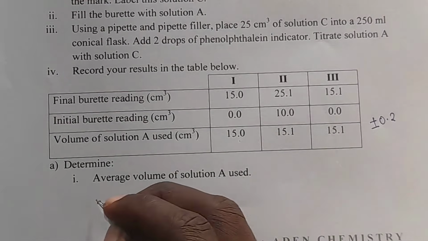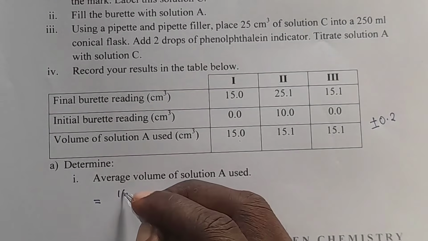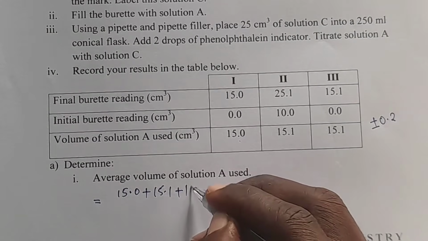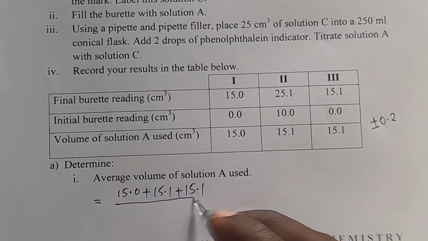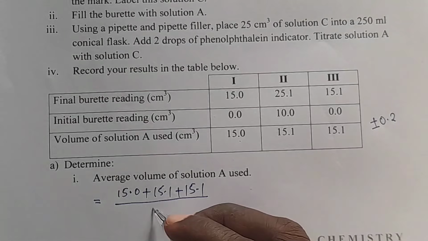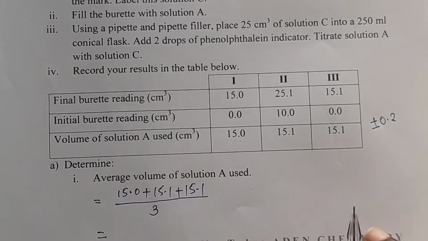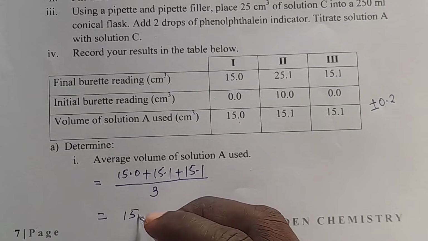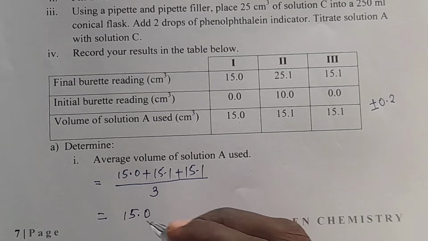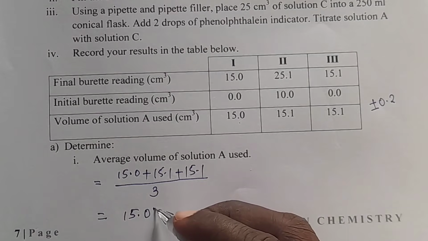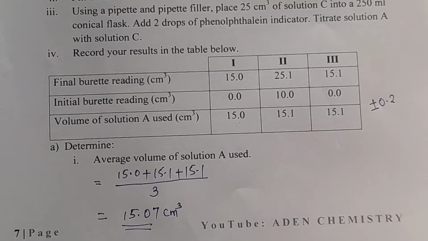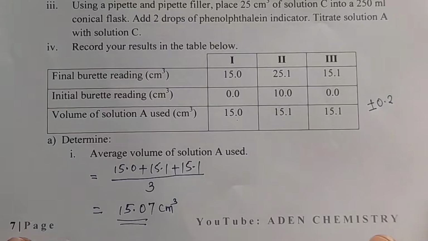So we can add all of them, then get their average. We are going to have 15.0 plus 15.1 plus 15.1, then divided by 3, since we have done 3 titrations, to get the average. Using the calculator, we get 15.0666, so we round off to 15.07. The unit is cm³, and that is our first answer. To go next.